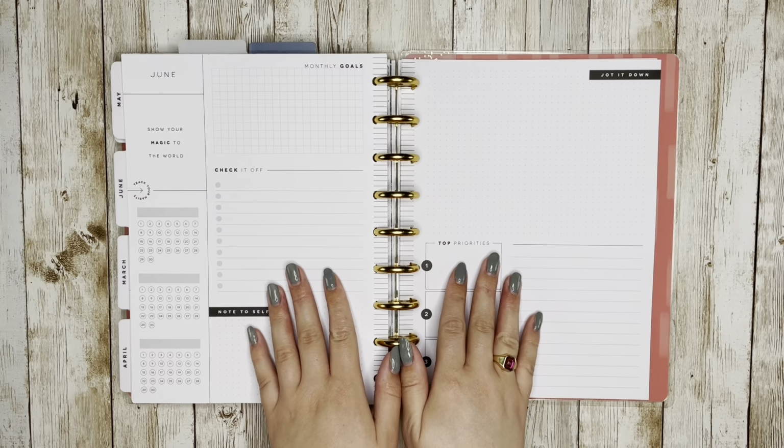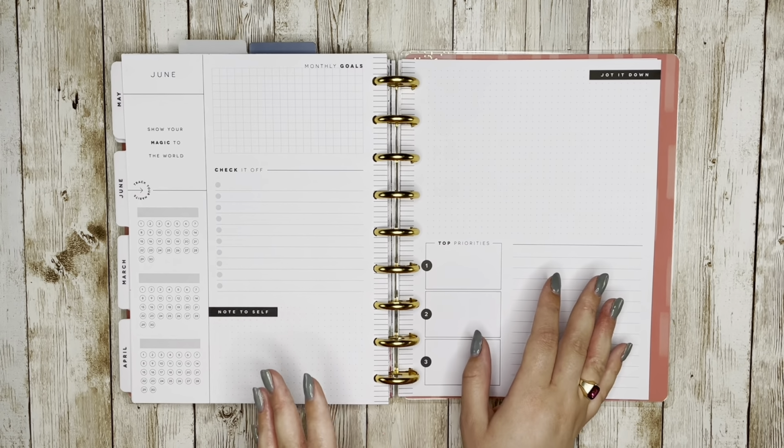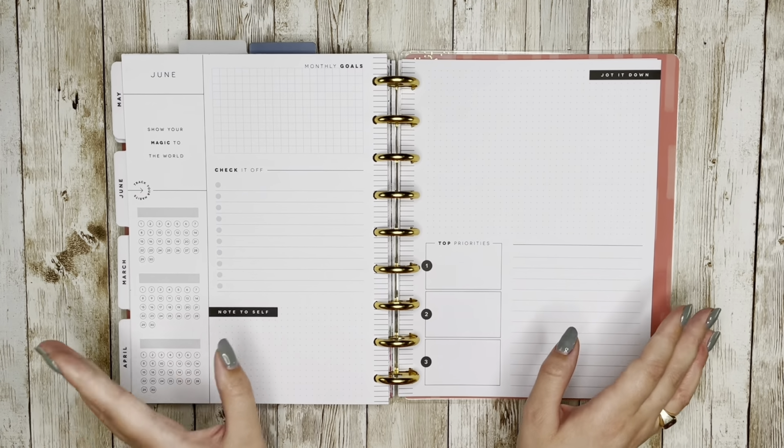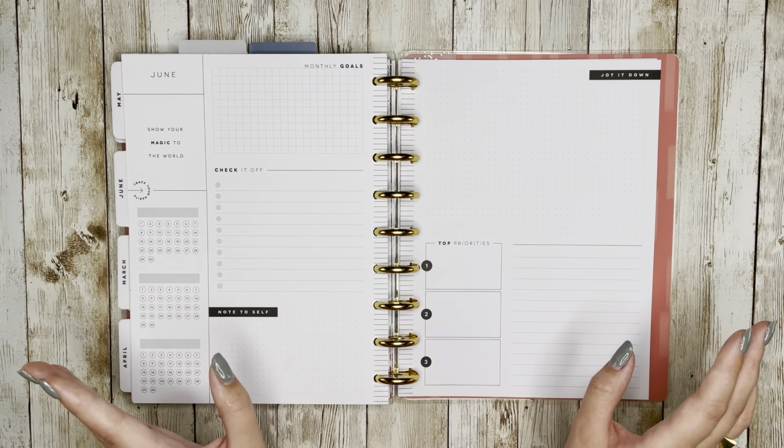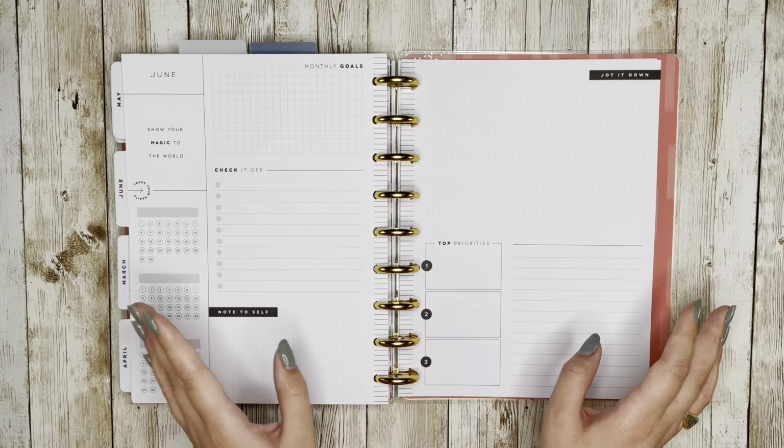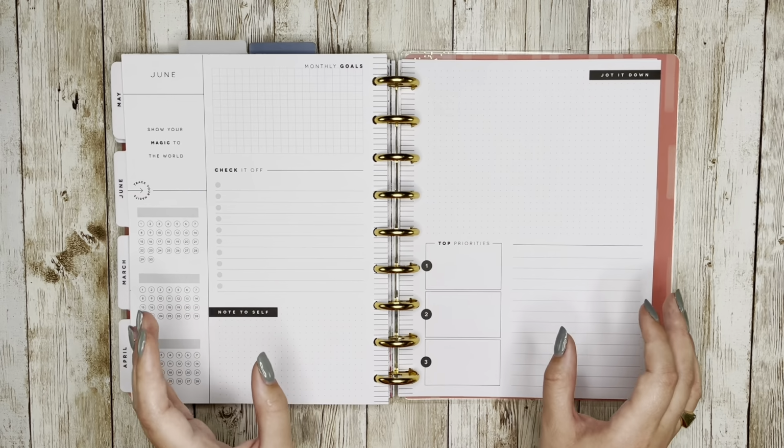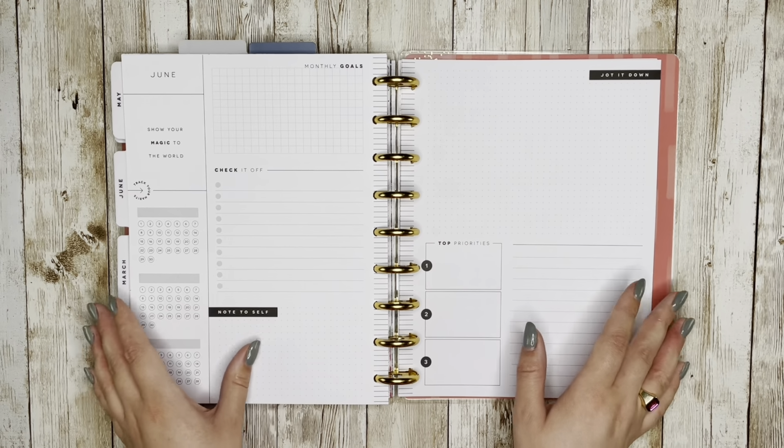This is Katelyn from Katelyn Plans, and today I am setting up my small business planner. This is the planner that I use to manage all things my sticker shop over on Etsy. I am using the Happy Planner monthly layout. I think this is what it's called.